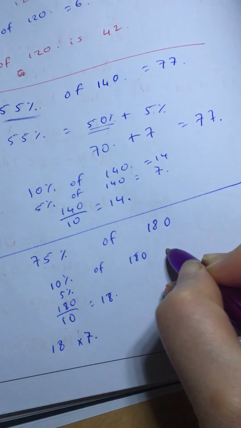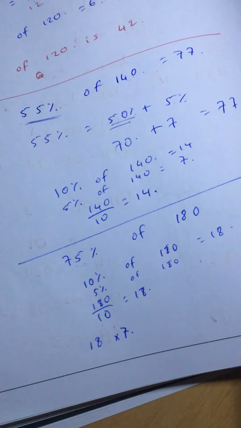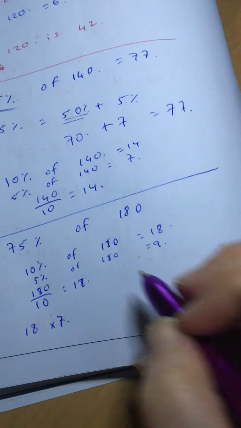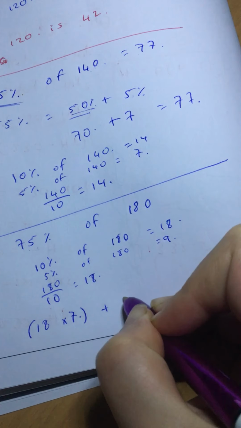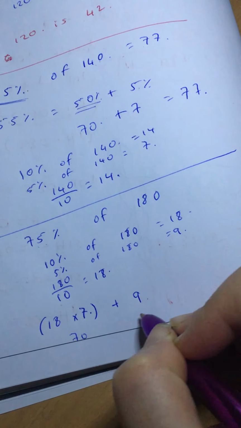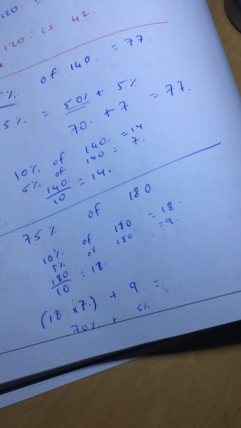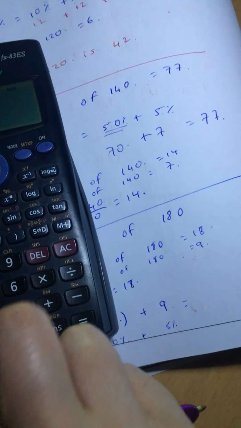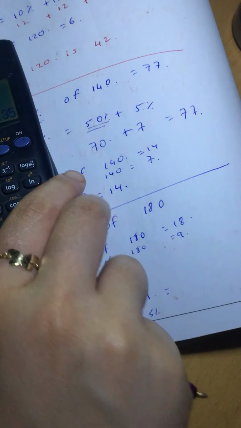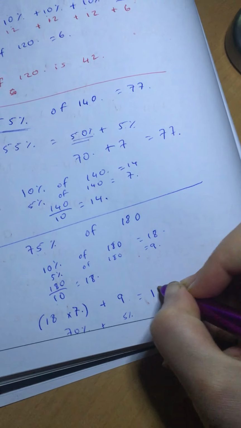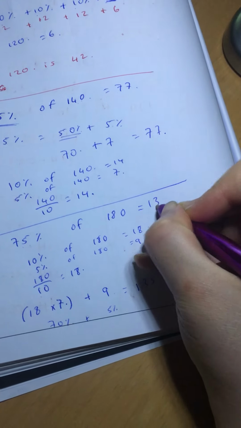So if 10% of 180 is 18, 5% of 180 is going to be half of that, which is 9. So I'm going to do 18 times 7 to give me the 70 plus 9. So this represents 70%, and this represents 5%. So 18 times 7, 126, 135. So 75% of 180 is equal to 135.